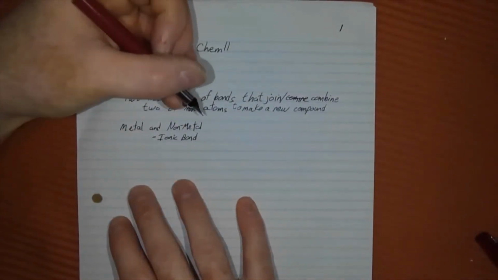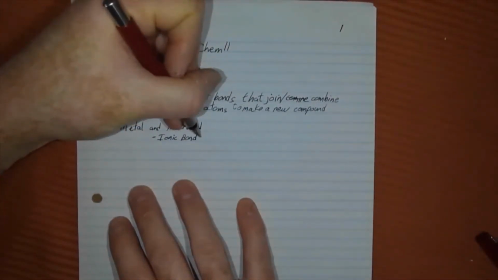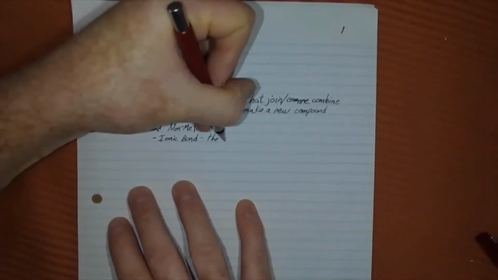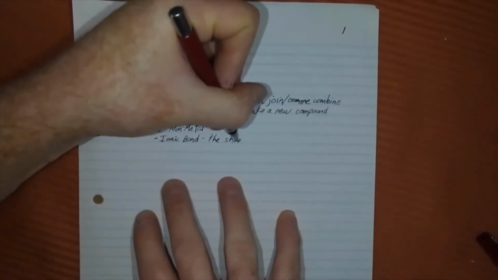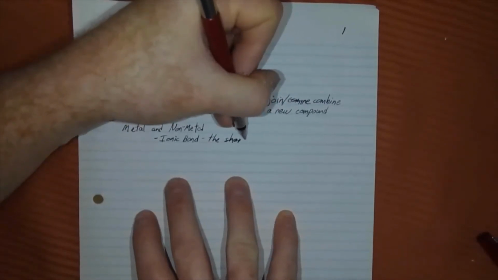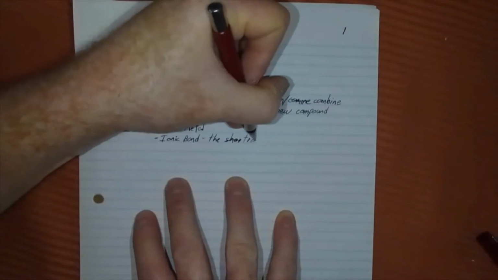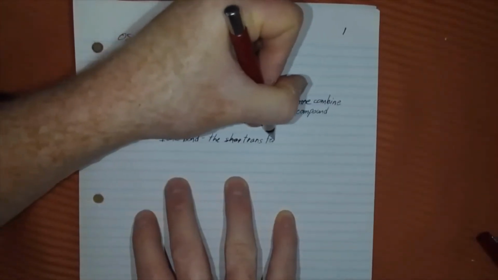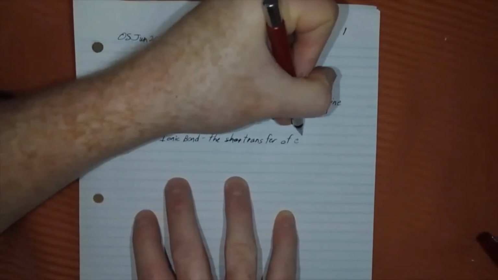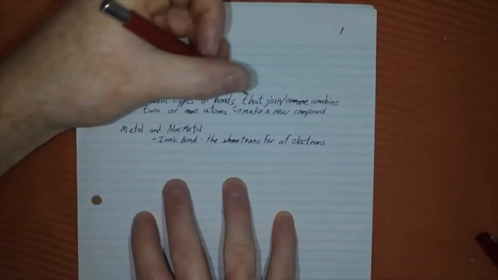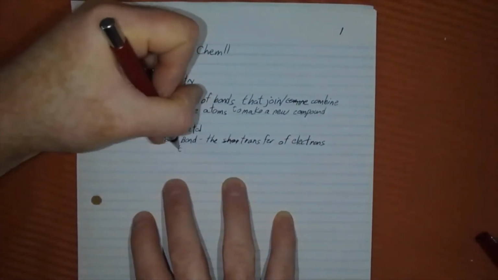I will go through that later, but an ionic bond is essentially the sharing of electrons. Sorry, the transfer of electrons to form a new compound.